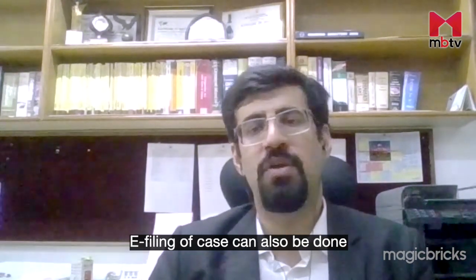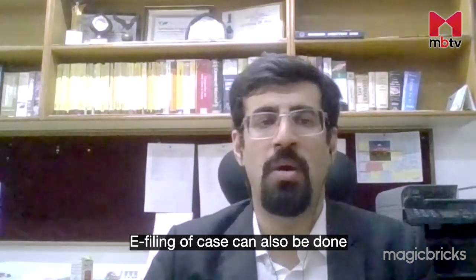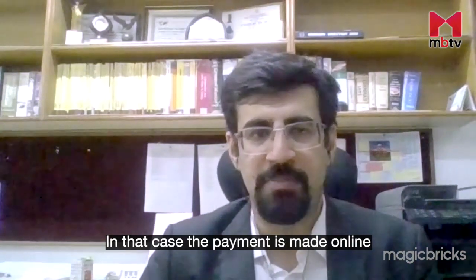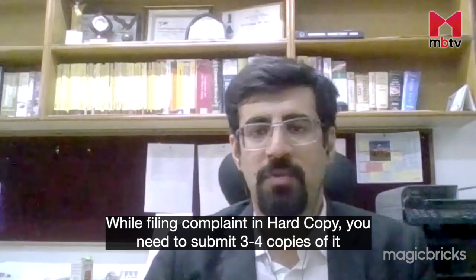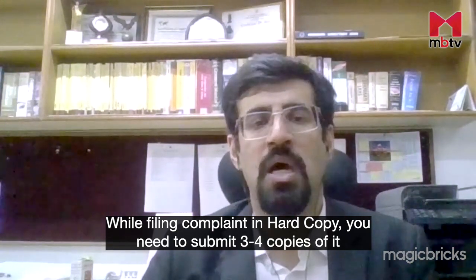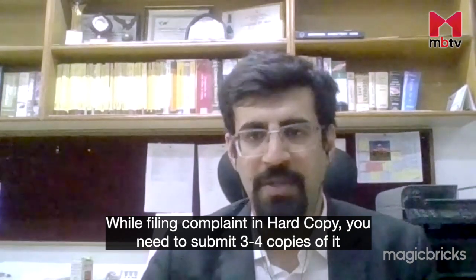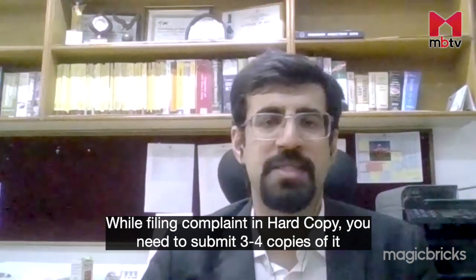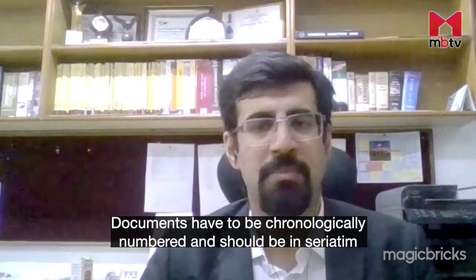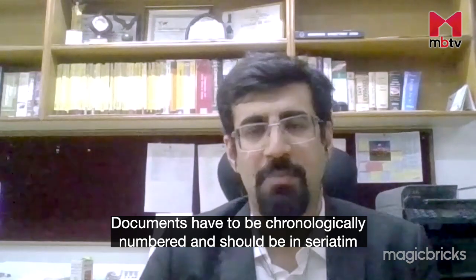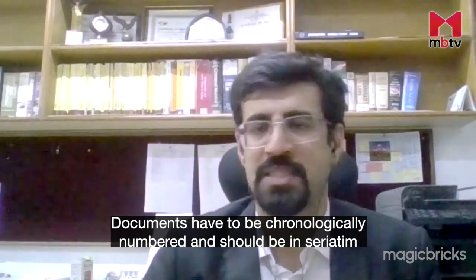You also have an option of doing an e-filing, and then in that case the payment is made online. Now, apart from this, if you're filing in hard copy, you need to file at least 3 copies of your complaint. In some of the commissions, at least 4 copies. It has to be chronologically numbered. It has to be in seriatim, and the complaint can be handwritten as well, as long as it's legible.